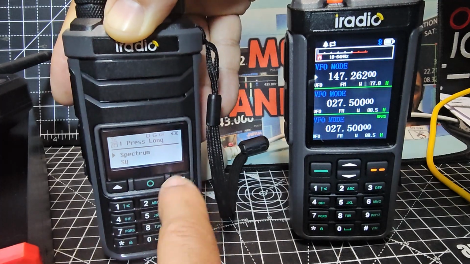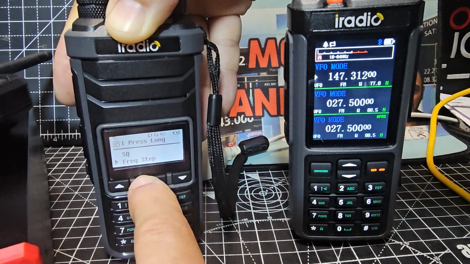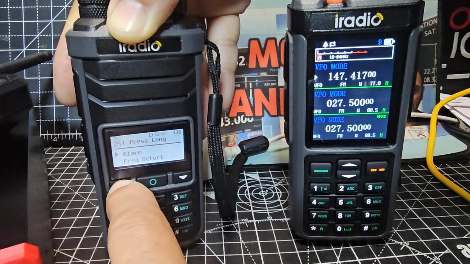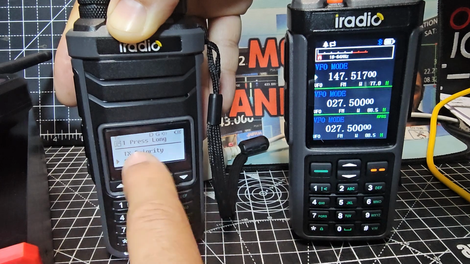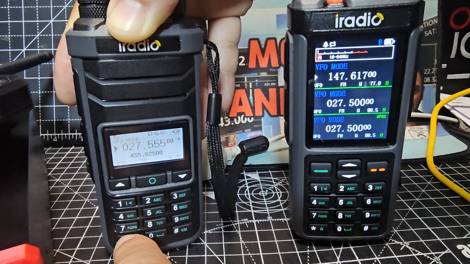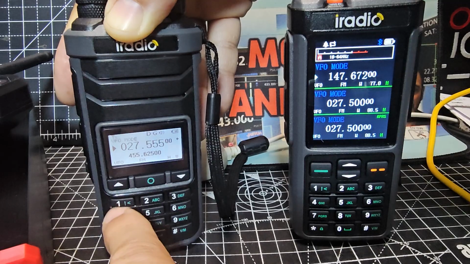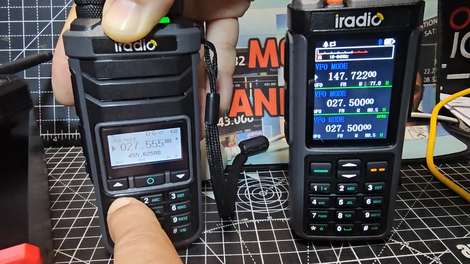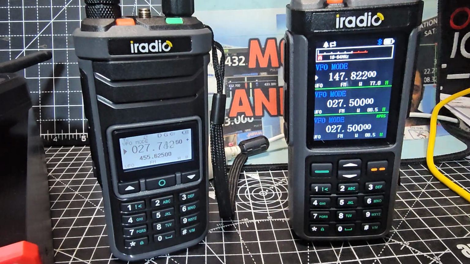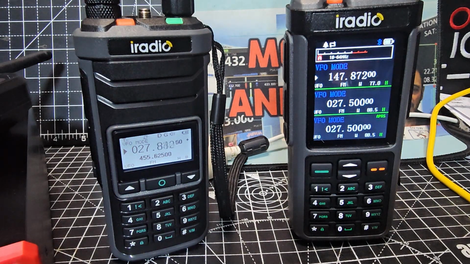Select with a 0. Go look for scanning. Wasn't it number 4? You go up or down until you see scanning. There it is there. They're not numbered on this one. Select. Back out with a star. Hold down 1. Scanning on. And we can scan. And you can select step as well.